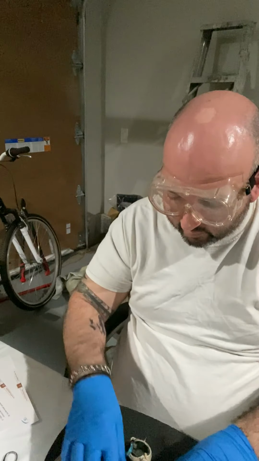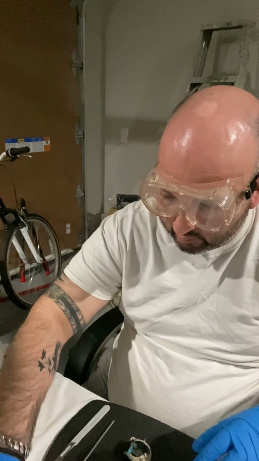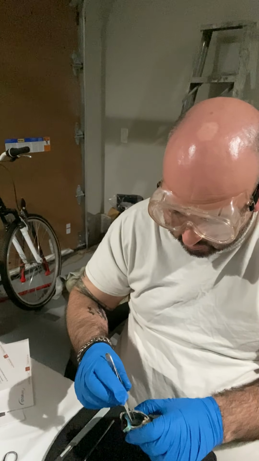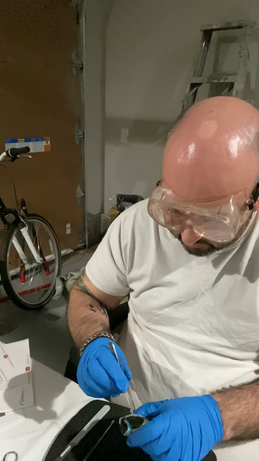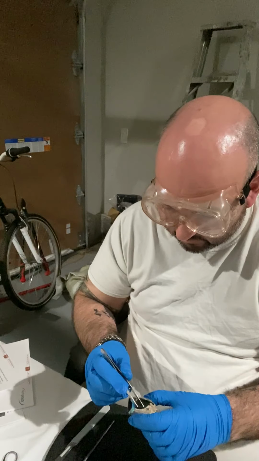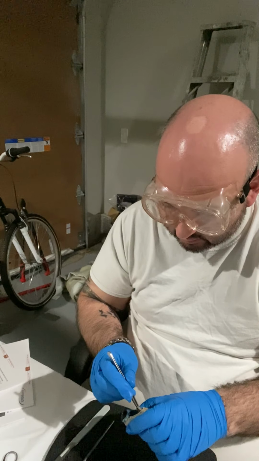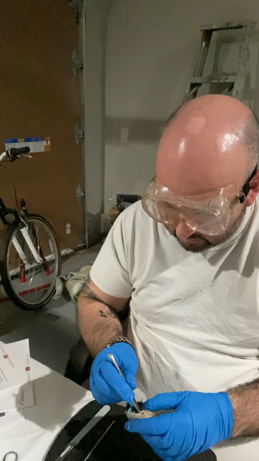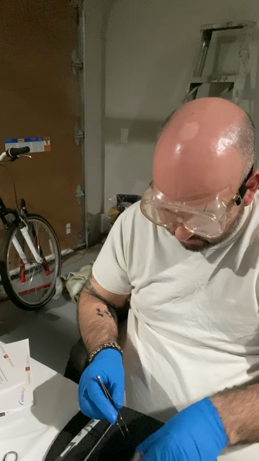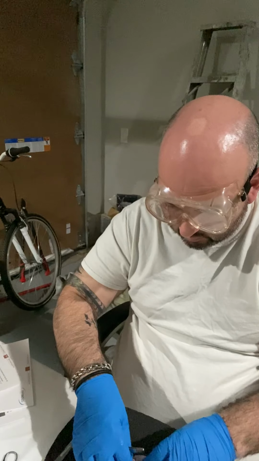Let's see if I can remove it just to make this a bit more visible without destroying this eye much more. Yes, this is definitely the vitreous humor because it's very much a jelly-like disc. Okay, here it comes.